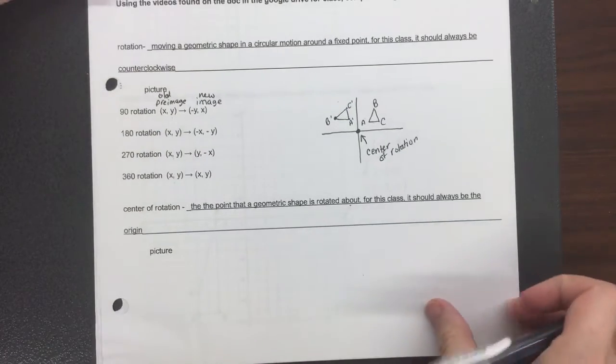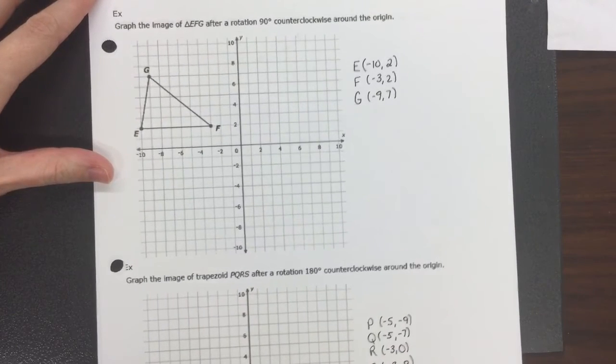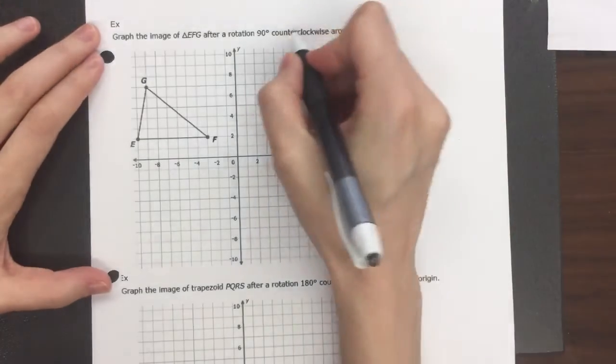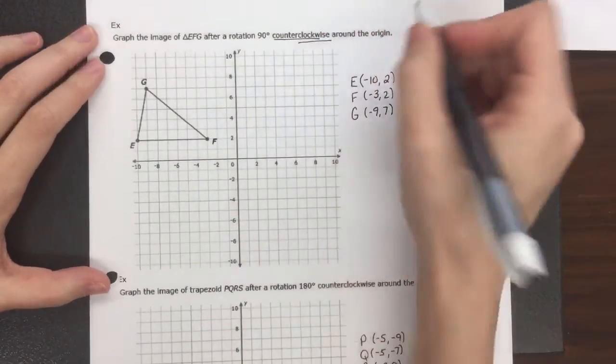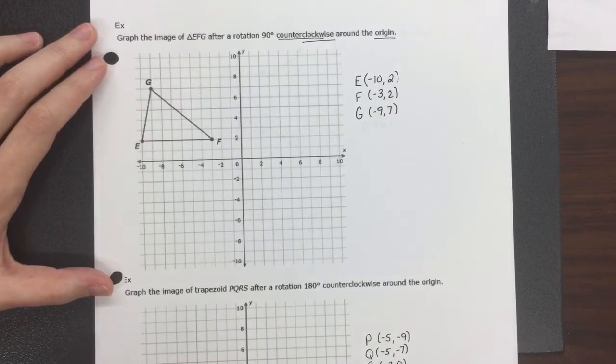If we start trying these out, the first example tells us to graph the image of triangle FEG after a rotation of 90 degrees counterclockwise about the origin. So there are those keywords I was telling you about. We've got to be doing counterclockwise and we've got to be doing origin, otherwise these rules don't work.